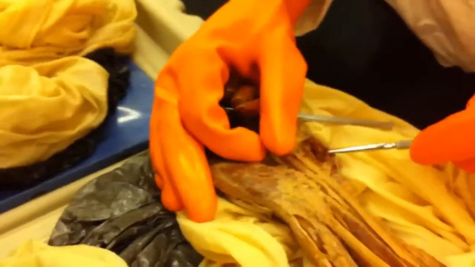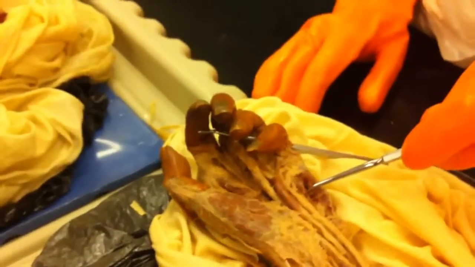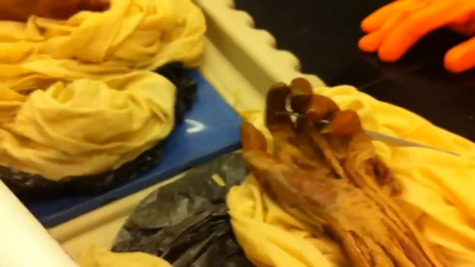What is this bulge over here? That's the hypothenar. That's right. Then we have the abductor digiti minimi, the flexor digiti minimi brevis, and inside is the opponens digiti minimi. So the abductor is more lateral than the flexor digiti minimi.